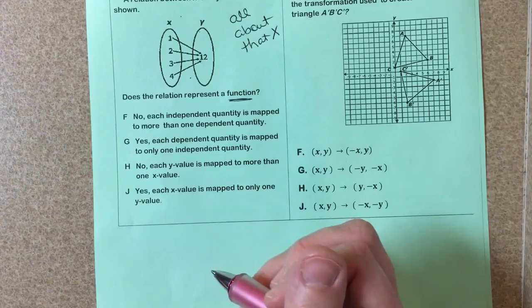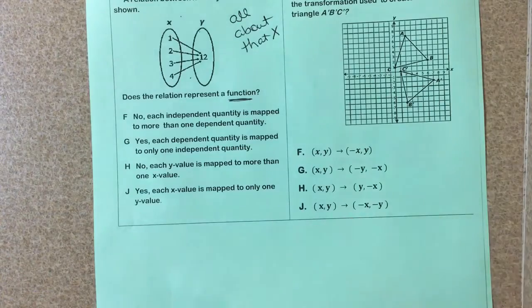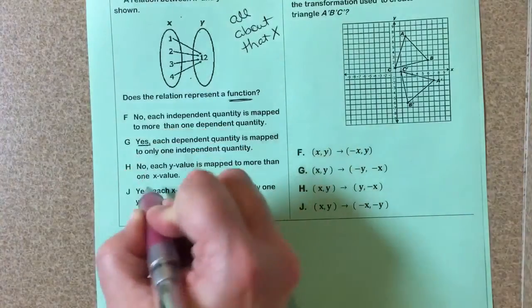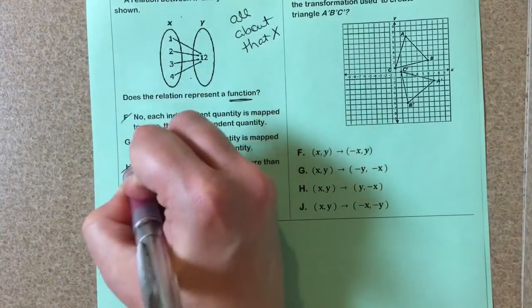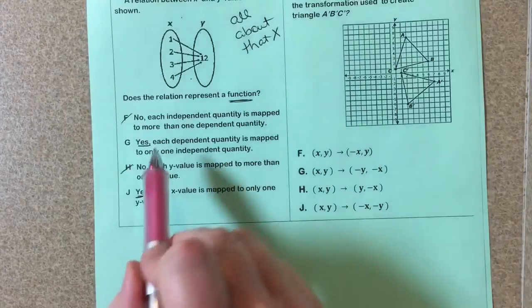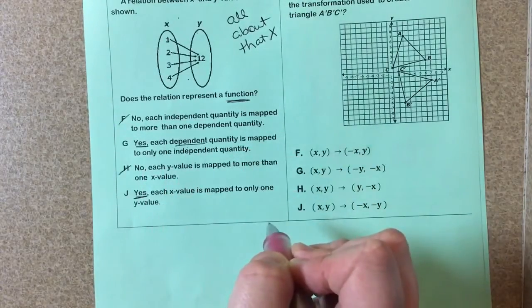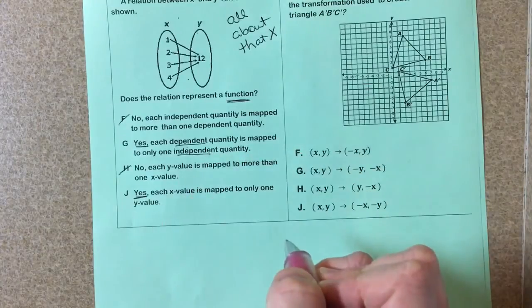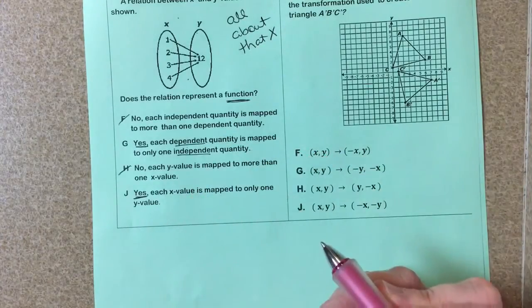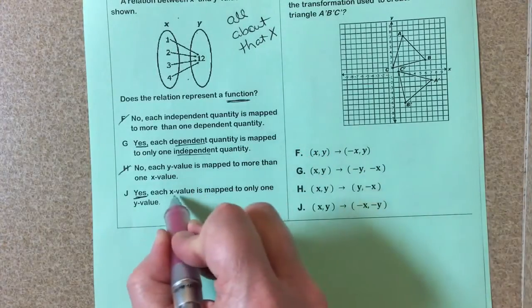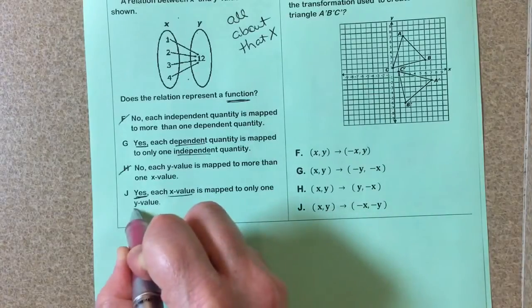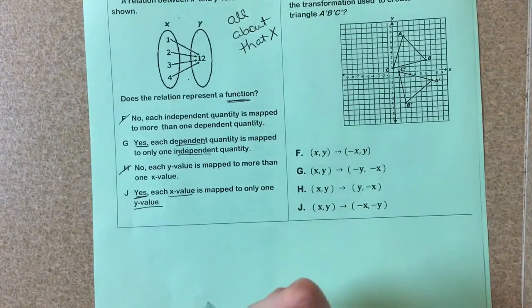Okay. All right, so does the relationship represent a function? Yes, it does. So I can get rid of f and h. All right, so does it represent a function because each dependent quantity is mapped to only one independent quantity? Well, I have to know what those words mean. Or is it because each x value is mapped to only one y value?